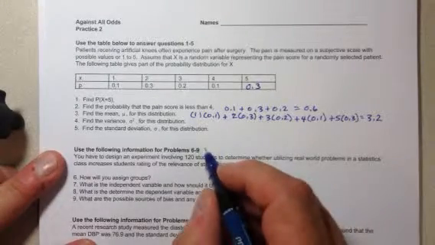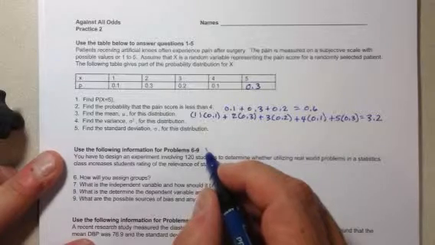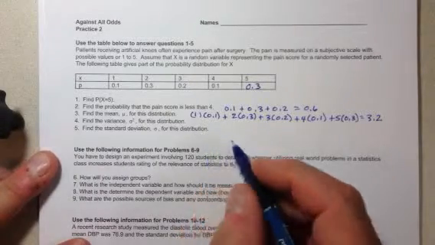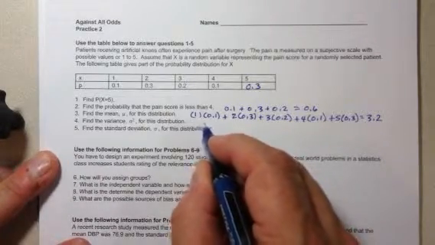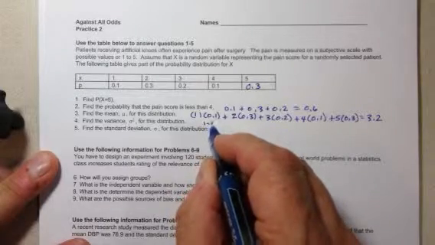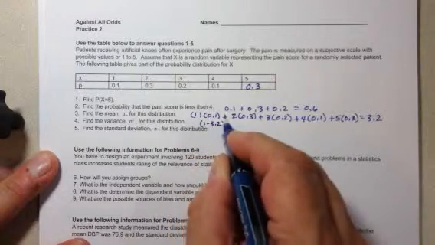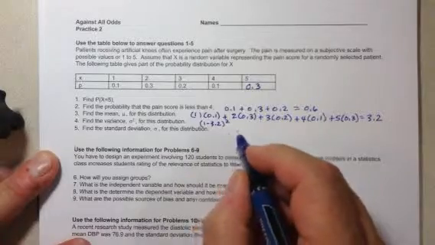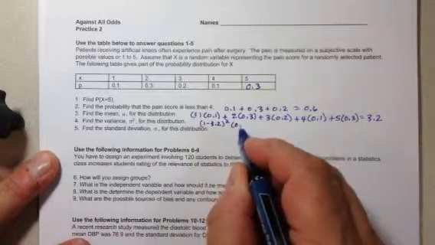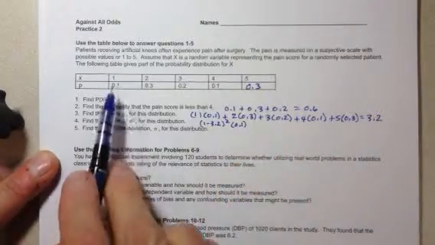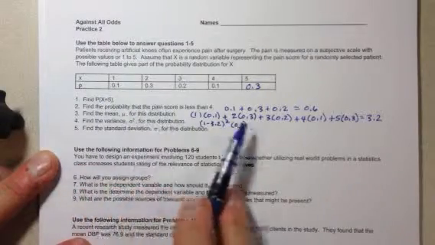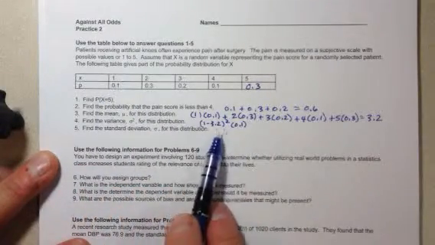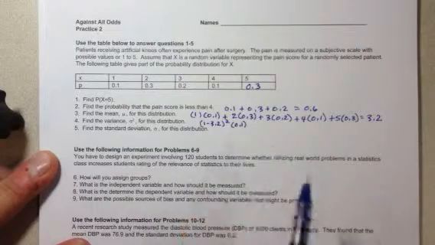The standard deviation is a little more complicated. It's the score minus the mean, squared, times the probability. So for the first one, the score is 1. The mean was 3.2. That squared times 0.1.